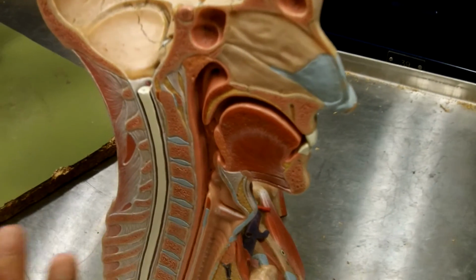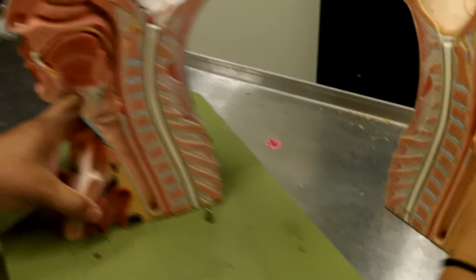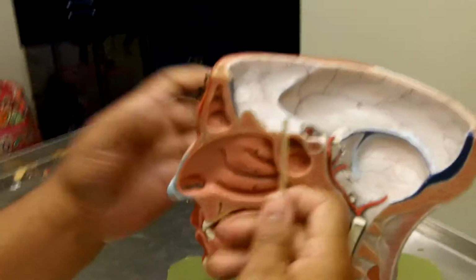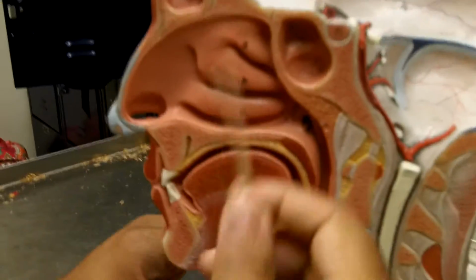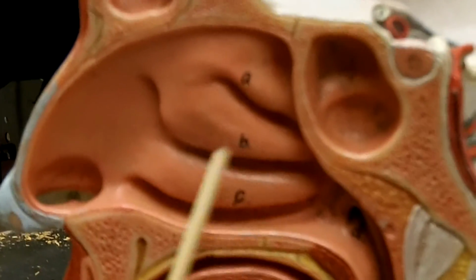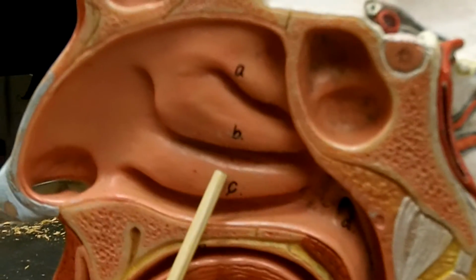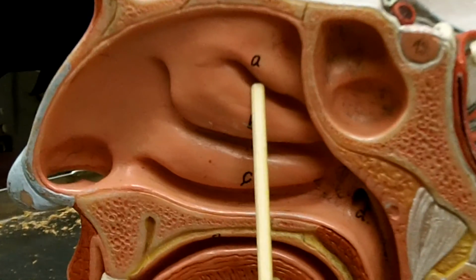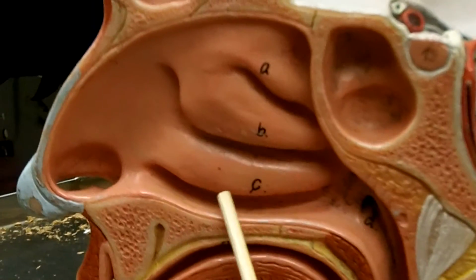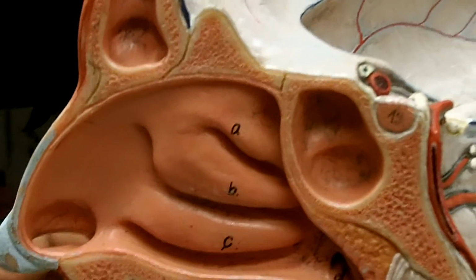Now we'll move from this model here over to this model over here. And we'll see again, better on this model than on the skull, these shelf-like protrusions here, which again are the nasal conchae: superior, middle, and inferior nasal concha, and then of course the depressions just below them, which would be the superior, middle, and inferior nasal meatus. Okay, so that's what those are there.